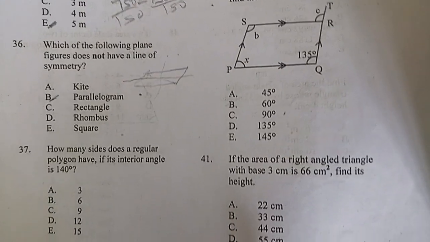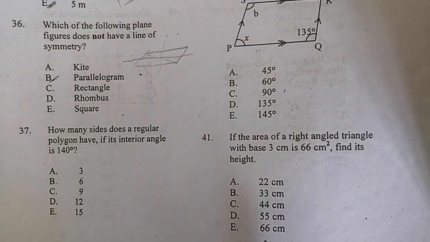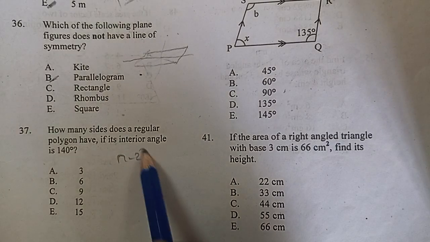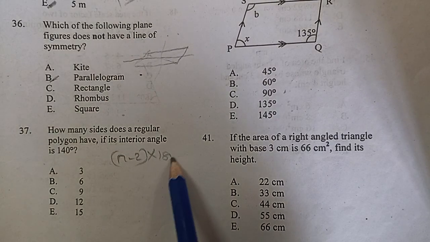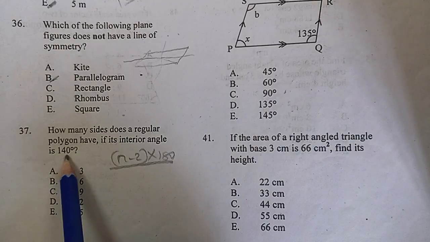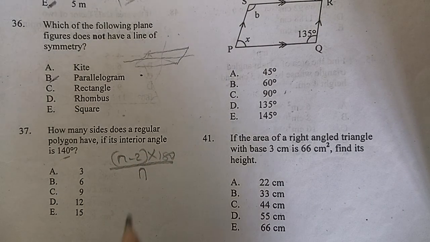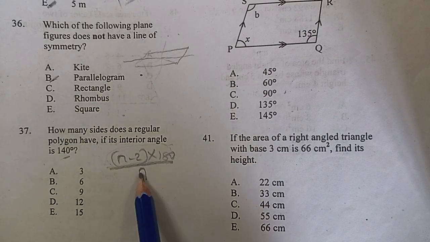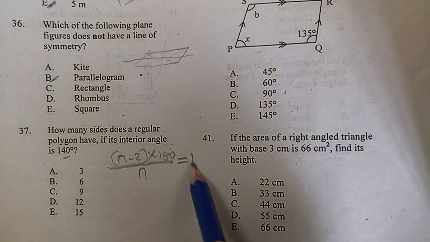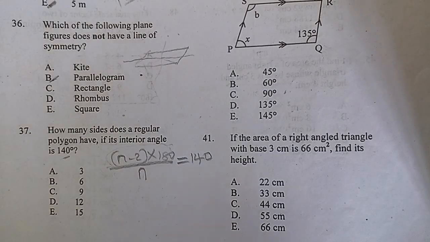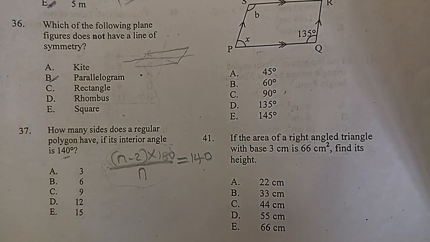How many sides does a regular polygon have if its interior angle is 140? It's easy. We need to consider the formula for the total of the interior angles. Then one angle is given. So how do I get one angle? I will divide by the number of angles. After getting the sum, you divide by the number of angles. That is what made them get 140. So you equate it.